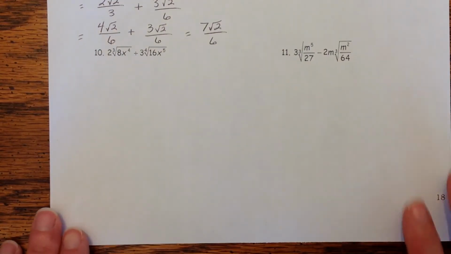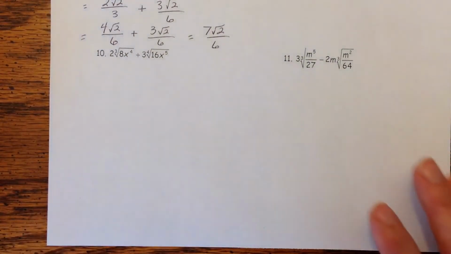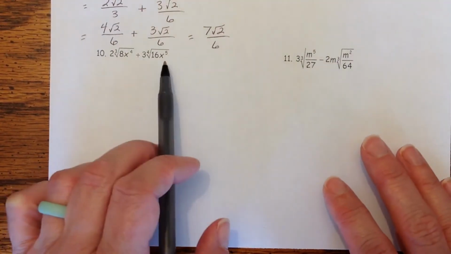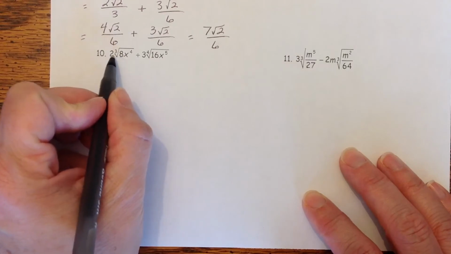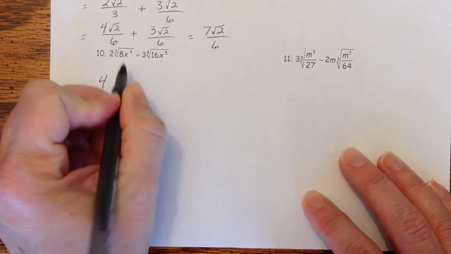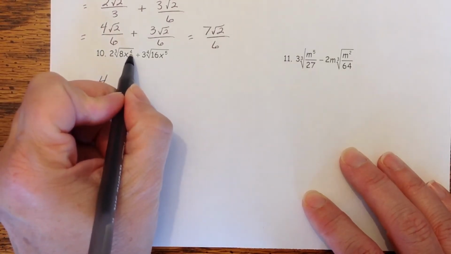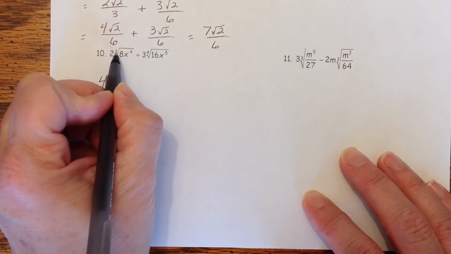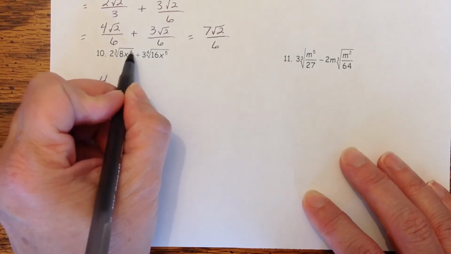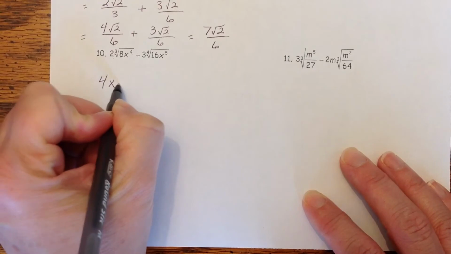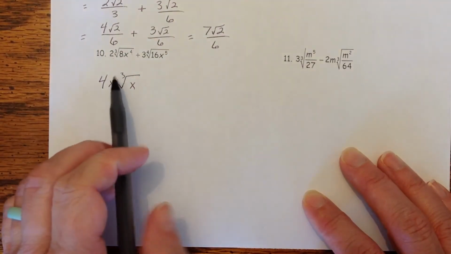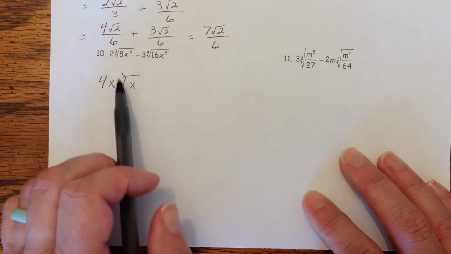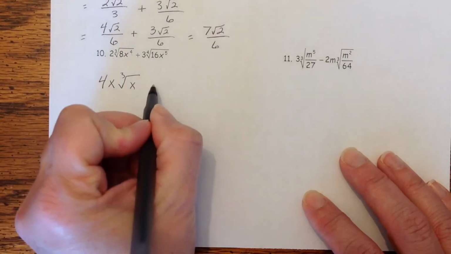Now problem 10. First, I need to simplify these radicals, so I get cube root of 8 is 2. 2 times 2 is 4. This power is larger than my index, so remember I divide. 3 goes into 4 once, so I get an x out, and I'm left with an x inside. Be careful to remember to write your index.